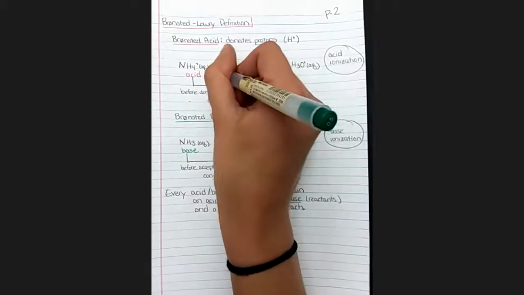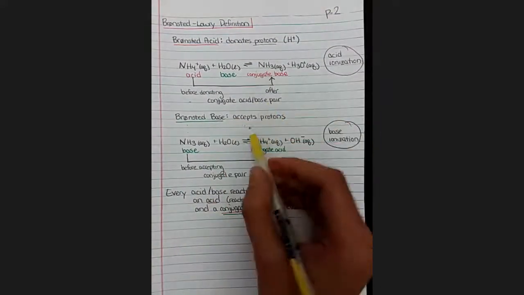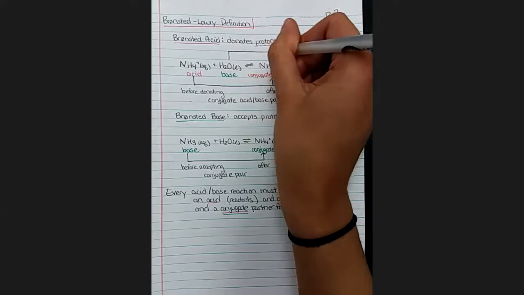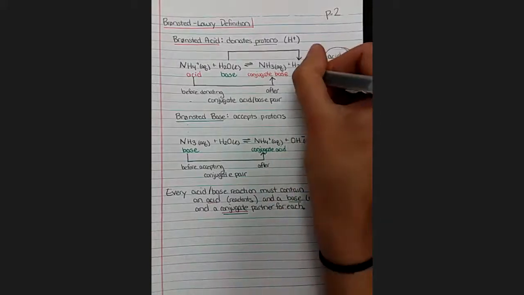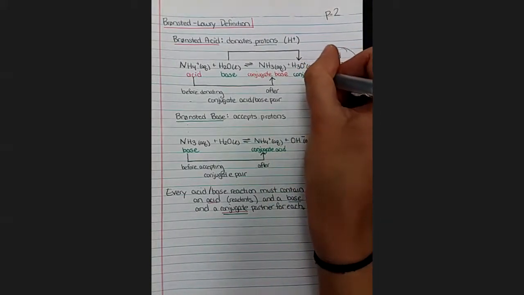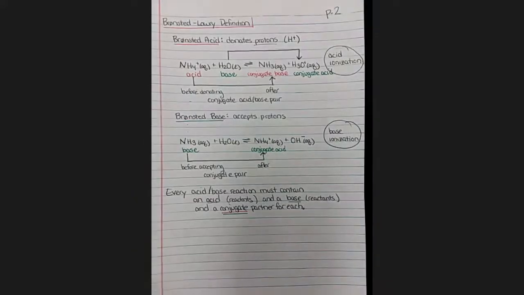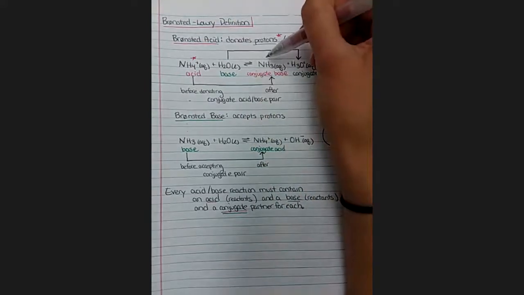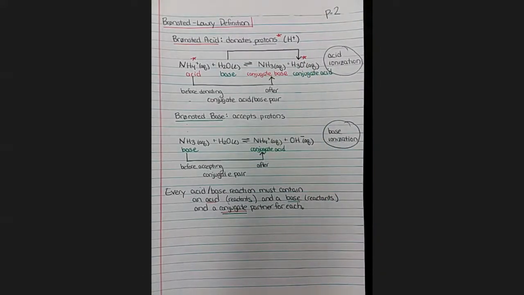And so water is going to be our base. That means that water is going to be accepting a proton. Before it accepts a proton, it looks like H2O. After it accepts a proton, it looks like H3O plus. So this is going to be the conjugate acid. And we can even track where the proton went. That proton started here in NH4 plus, lost it, and gave it to the water, and it ended up here, in the H3O plus.